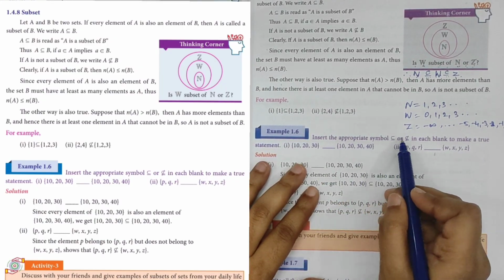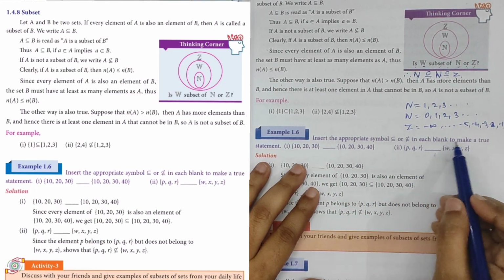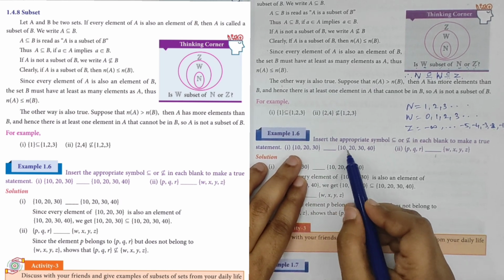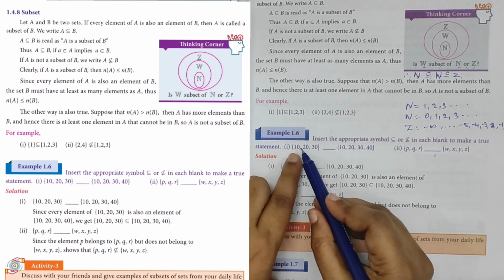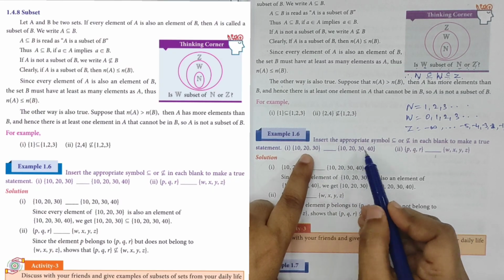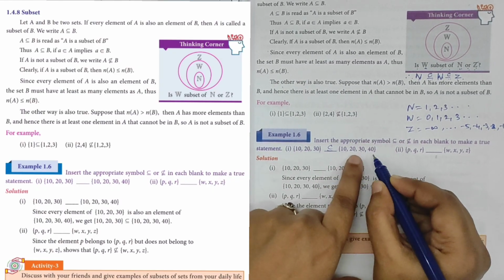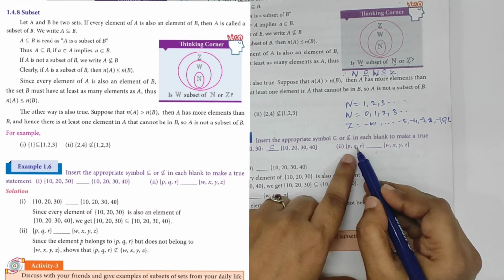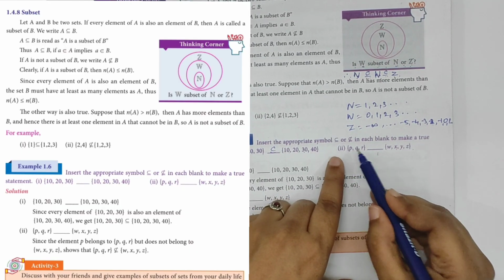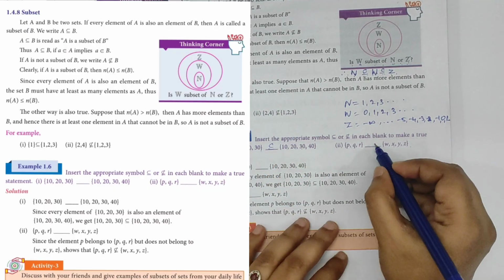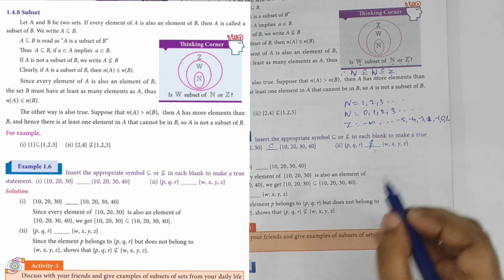Now let's see example 1.6. Insert the appropriate symbol, subset or not a subset, in each blank to make a true statement. Look at the first question: {10, 20, 30} and {10, 20, 30, 40}. 10 is there in both sets. 20 is there in both sets. 30 is there in both sets. So A is a subset of B. Now look at this: {P, Q, R} and {W, X, Y, Z}. P is not there in set B. Q is not there in set B. R is not there in set B. So A is not a subset of B.